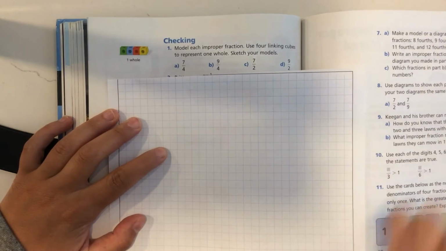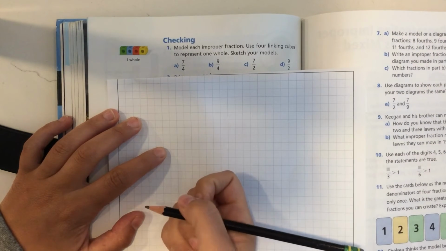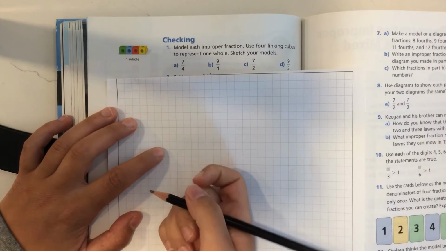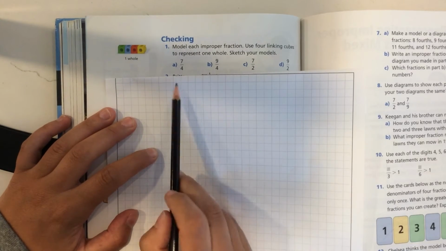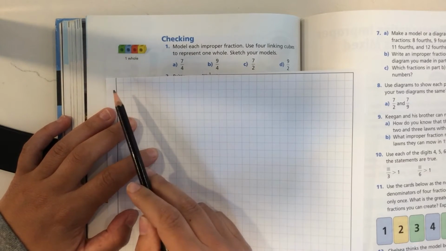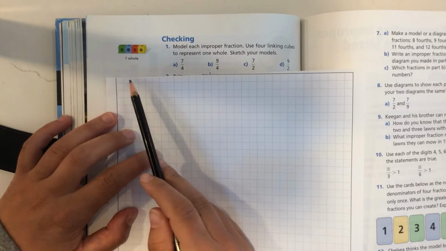All right, so lots of people have had questions about this improper fractions page. So what I'm going to do is start you off on each question. So if you need it, you'll have some support here.